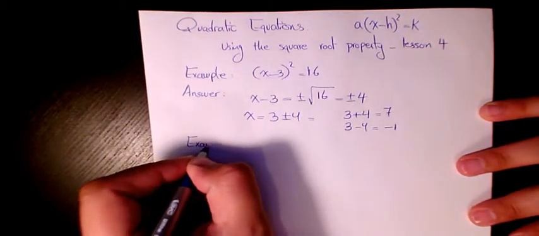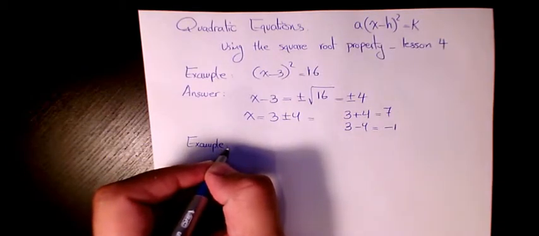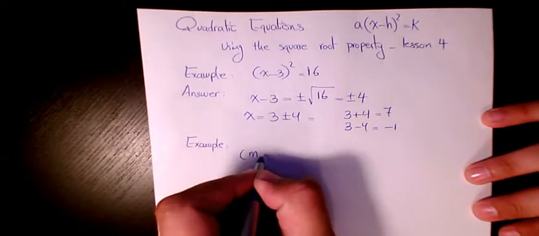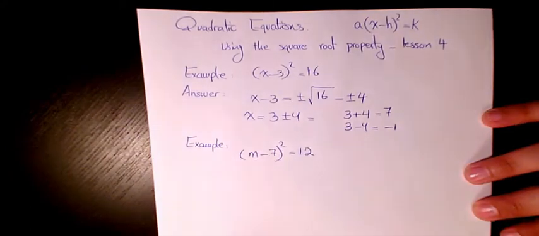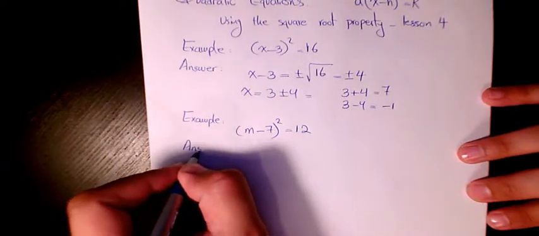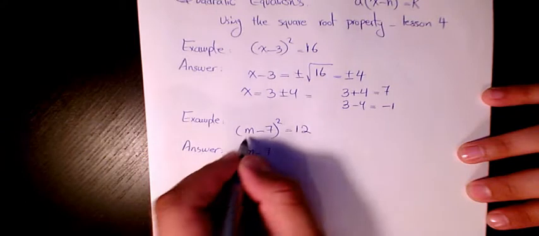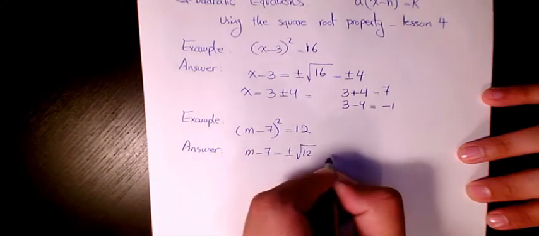Next example. (m minus 7) to the power of 2 equals 12. The answer will be, m minus 7, we find the square root of both sides. So it's going to be plus minus square root of 12.